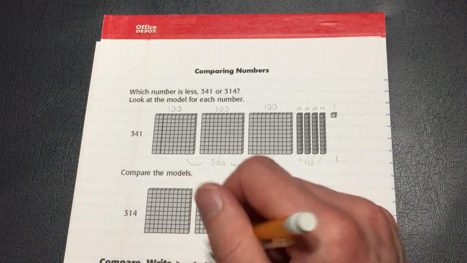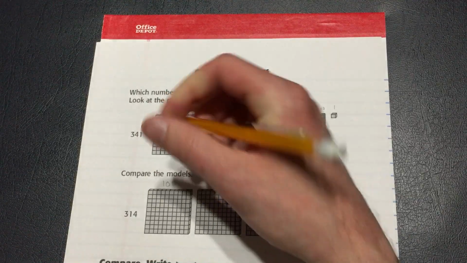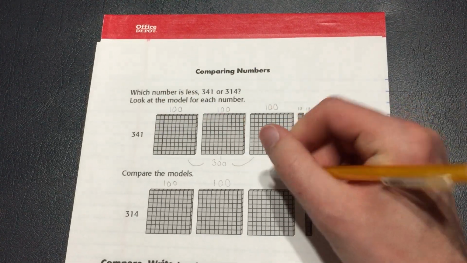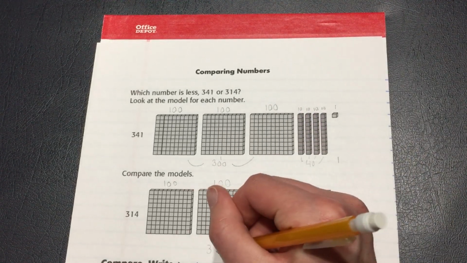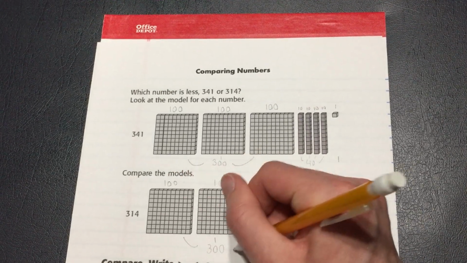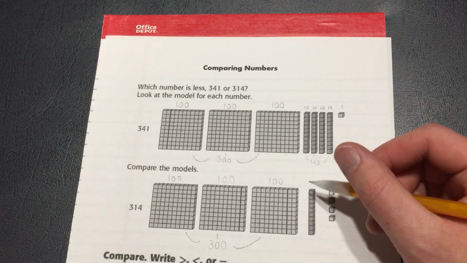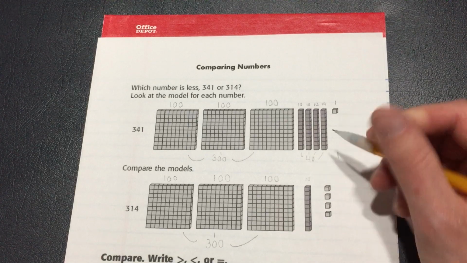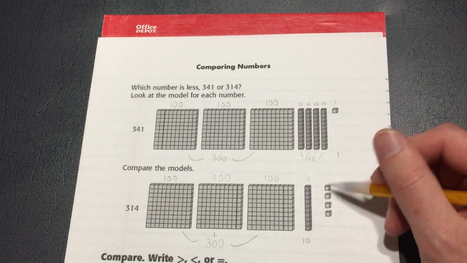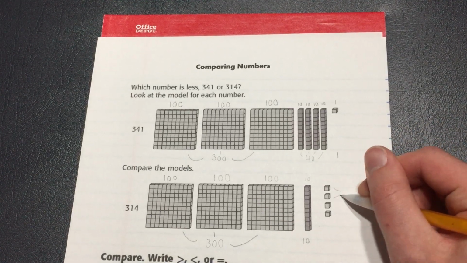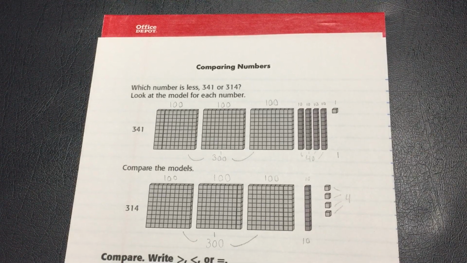Now we do the same thing down here. We look at right here, that's 100, just like we had up above. This is 100, just like we had up above. And this is 100, just like we had up above, for a grand total of 300, just like before. Then we go to our tens. We just have 1 group of 10 right here, which is just 10 all by itself. And then over here, in this group, we have 1, 2, 3, 4 individual blocks. 4 single blocks right there.